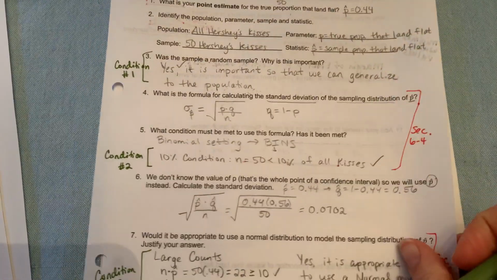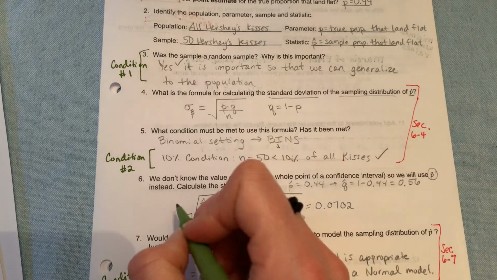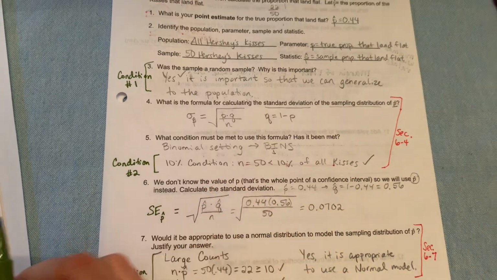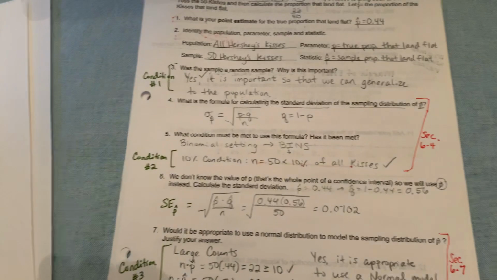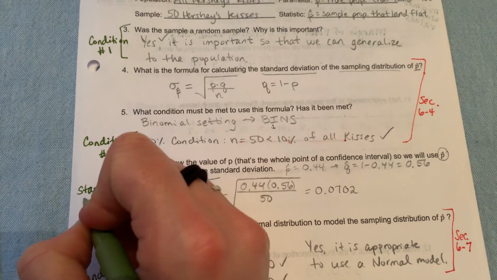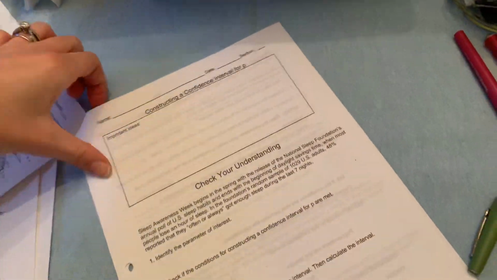So I put SE instead of SD for standard deviation because when we wrote down this formula, remember, we don't actually know P. We had to use P hat to estimate it. So this is really the standard error for sample proportions, right? S sub E stands for standard error. And I guess I will actually write out what that stands for. So standard error, instead of standard deviation.